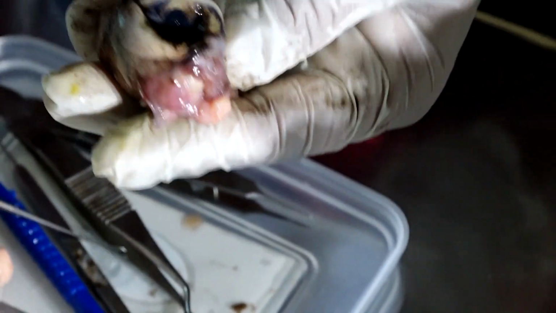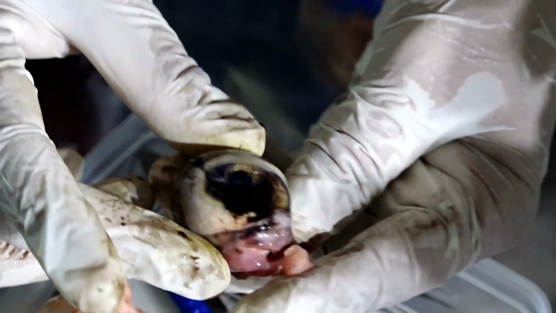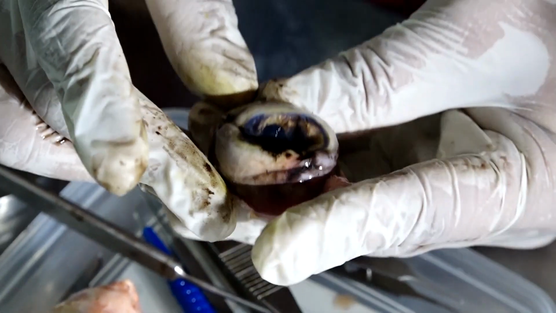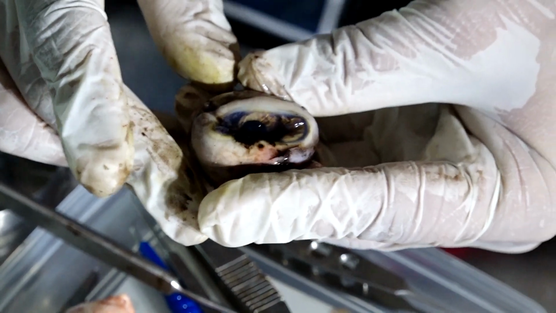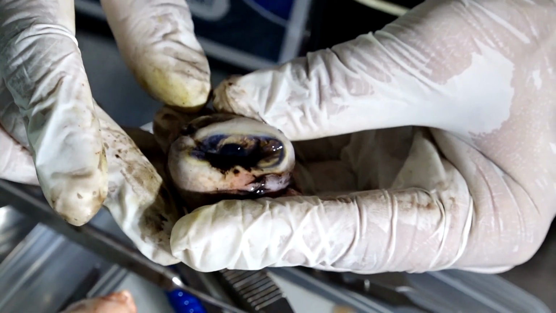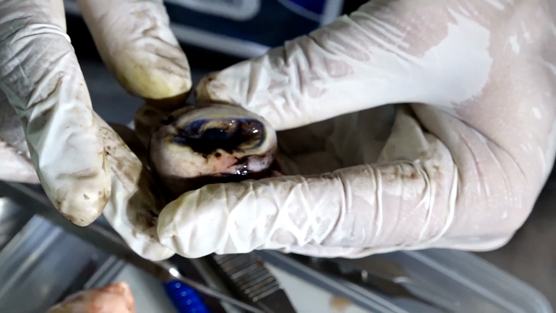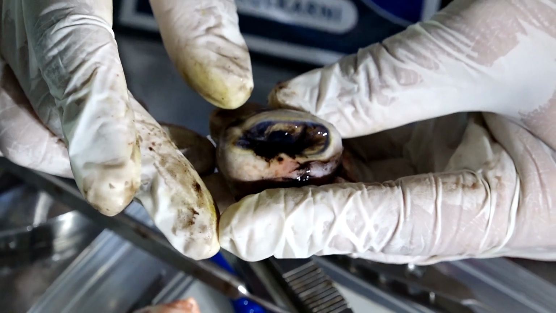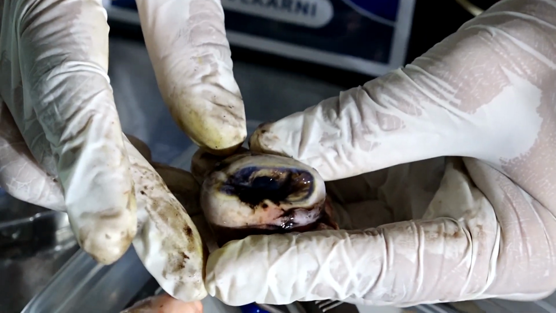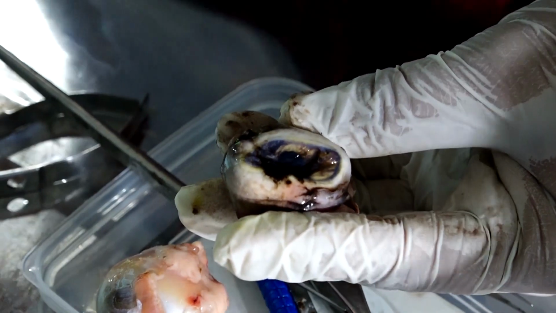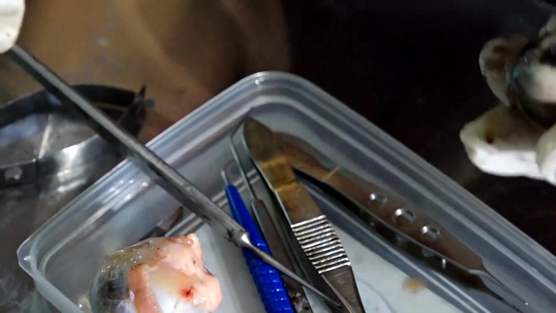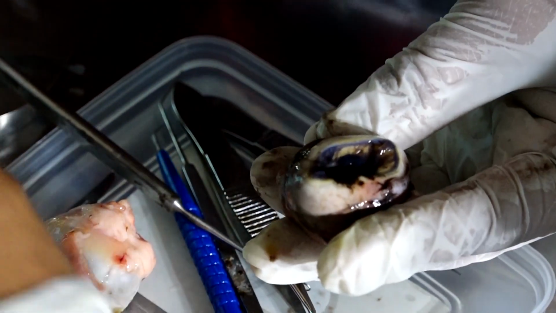Okay. Now, what do you think is behind? Is there any other transparent structure inside the eye apart from the cornea and the lens? Yes? What is that transparent structure inside the eye? It is the vitreous. Okay. Let us try to see the vitreous now.